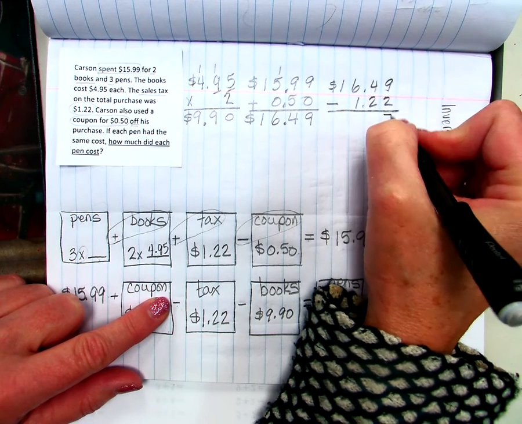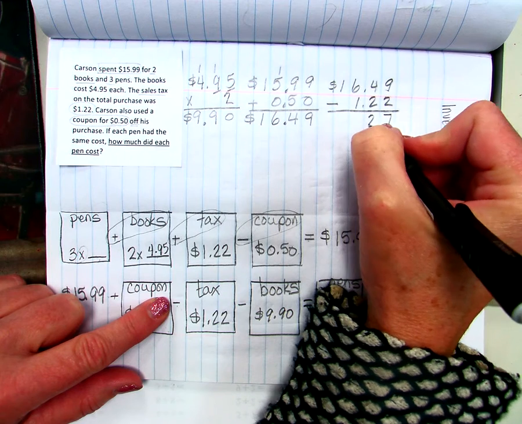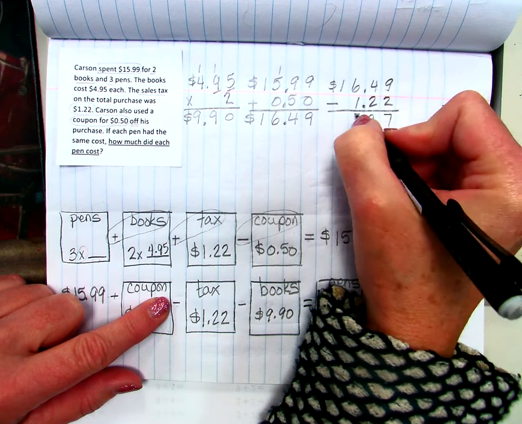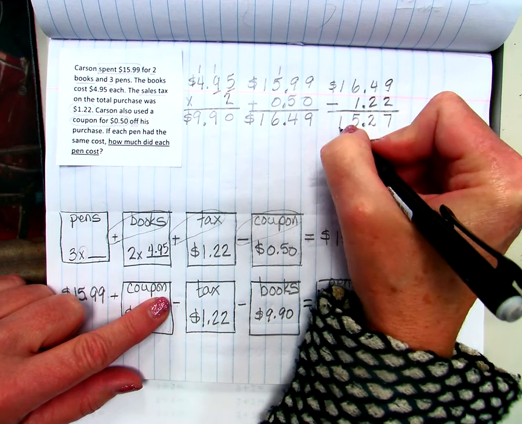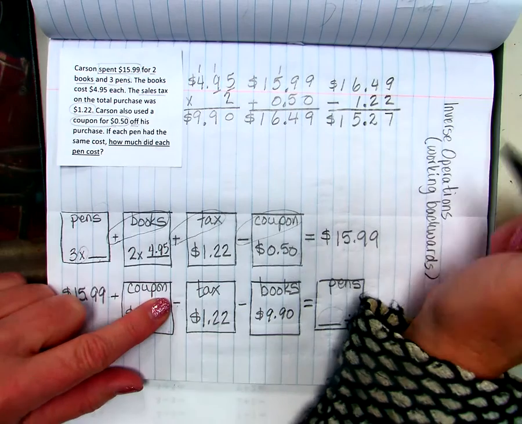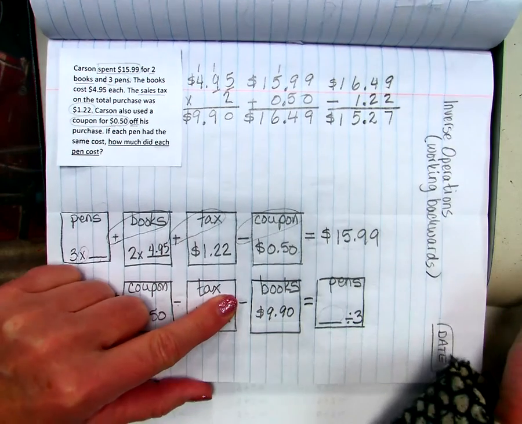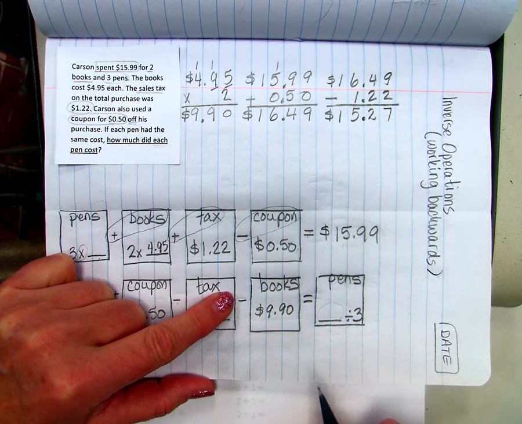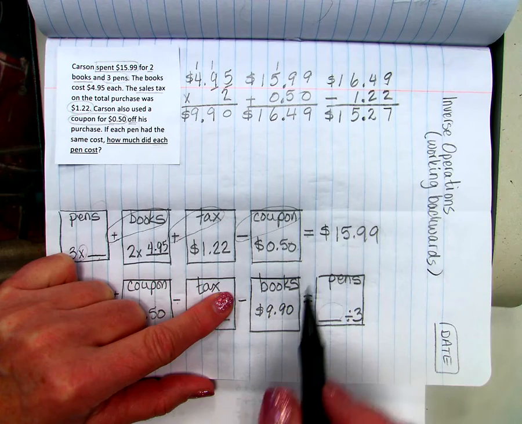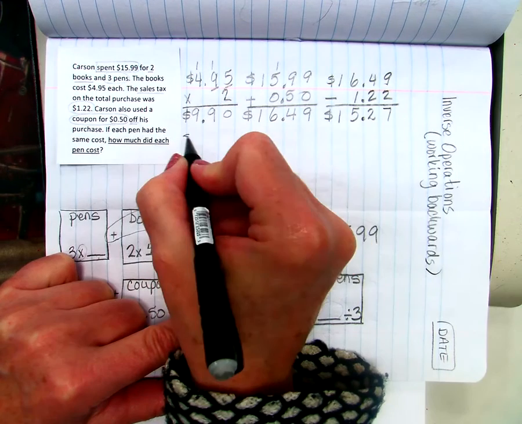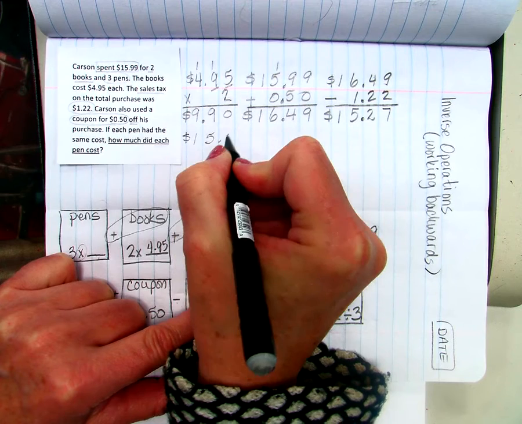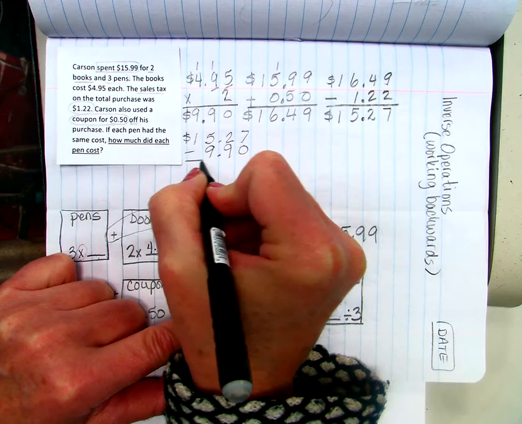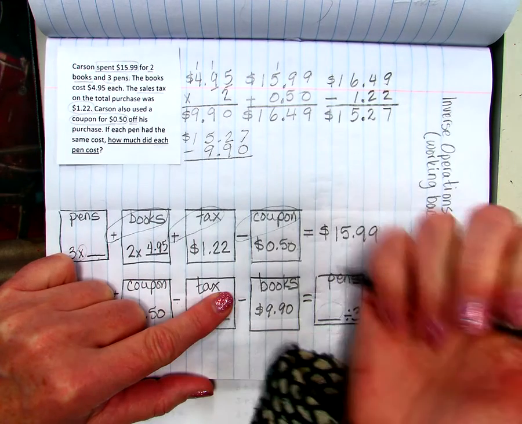9 minus 2 is 7. 4 minus 2 is 2. Keep our decimal lined up. 6 minus 1 is 5. And 1 minus 0 is 1. Okay, so we've subtracted the tax. Let's move along our equation here. Now we're going to subtract the books. Yes? All right. So I'm going to take 15.27 and let's subtract the books. And that should give us the total for all the pens that are left.